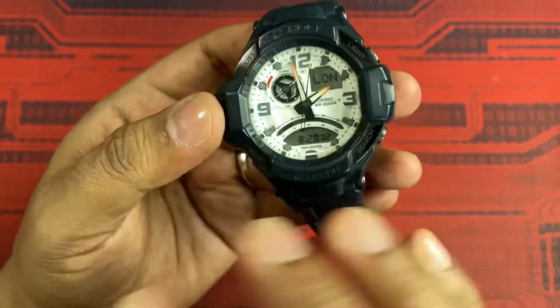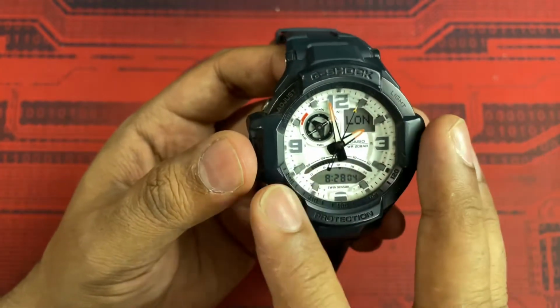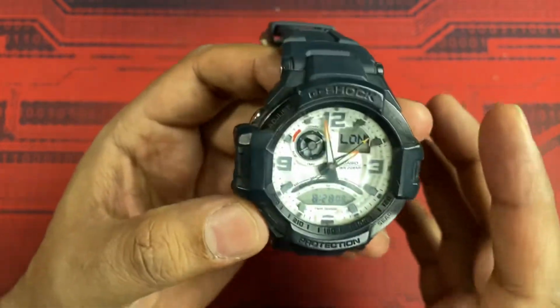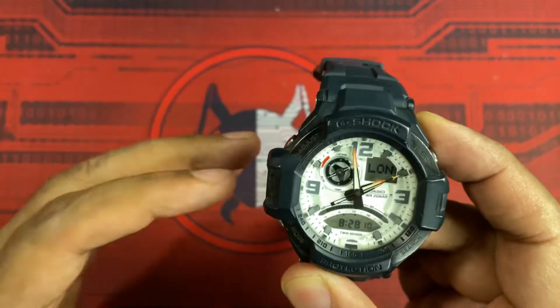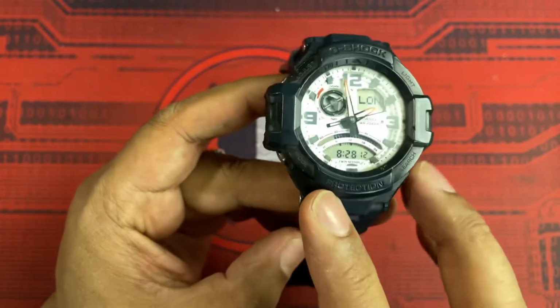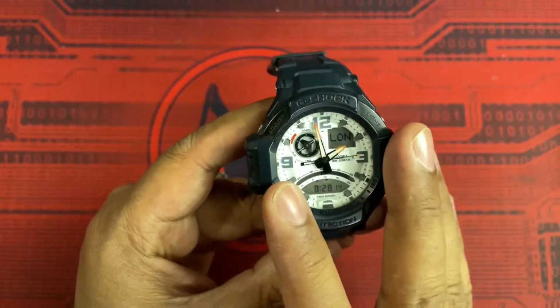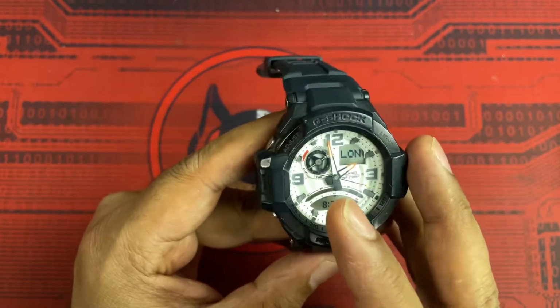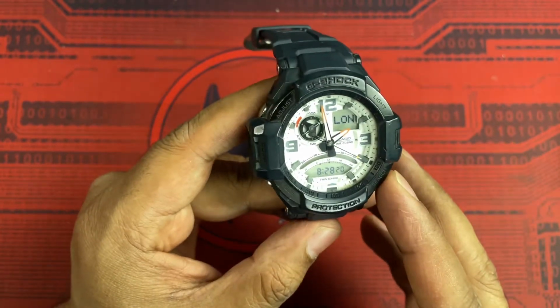But if you want to know about the features of this watch, just let me know in the comment section or hit a like, and I'll create a dedicated video about the features of this watch. I've been using this watch for around 7 to 8 years now. I'm very happy, especially because it shows me dual time zone, which is very useful when I'm working for my office.